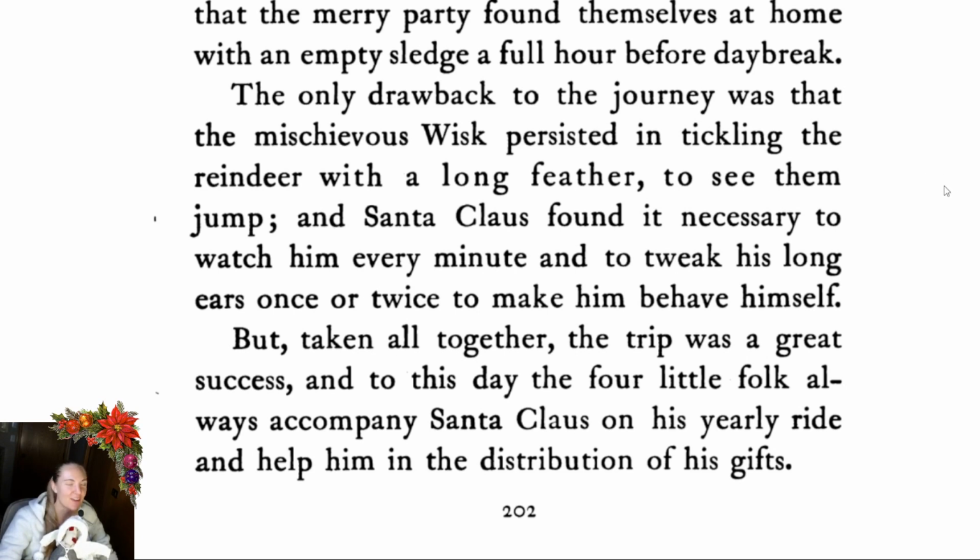Acceptable 2.0. The only drawback to the journey was that the mischievous Whisk persisted in tickling the reindeer with a long feather to see them jump, and Santa Claus found it necessary to watch him every minute and to tweak his long ears once or twice to make him behave himself. But taken all together, the trip was a great success, and to this day, the four little folk always accompany Santa Claus on his yearly ride and help him in the distribution of his gifts.